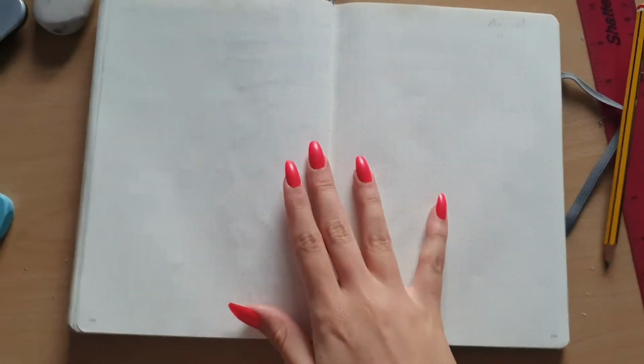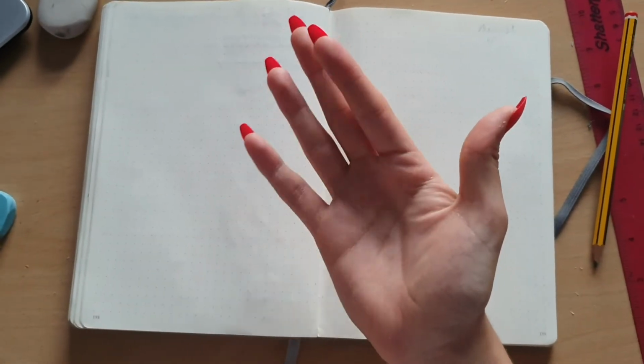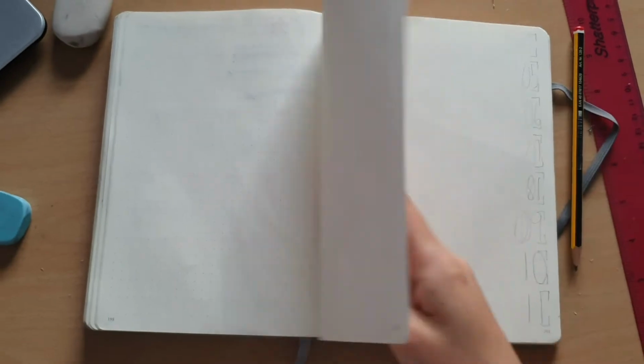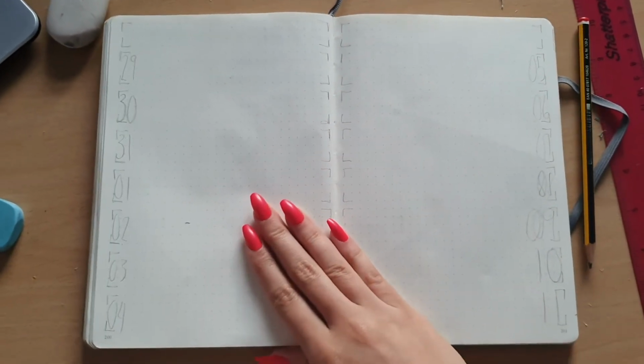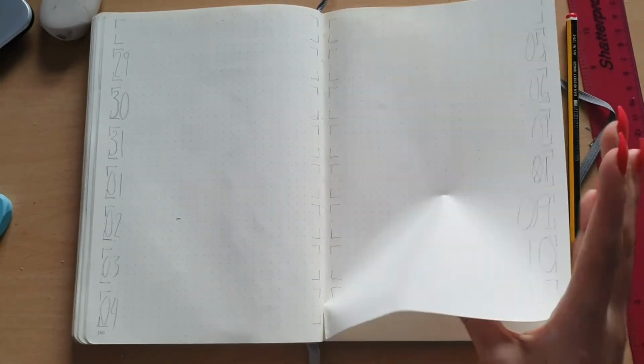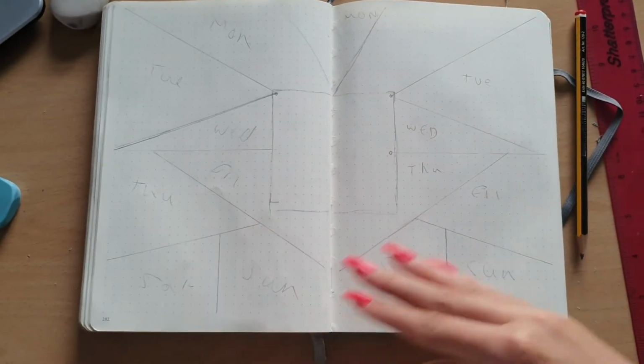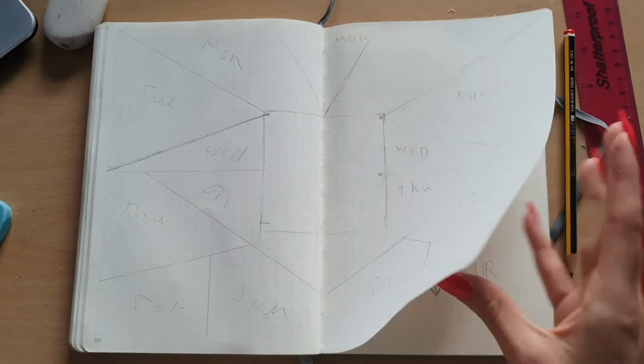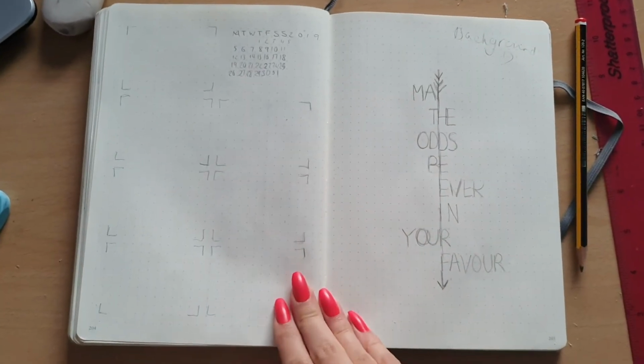This is what we have at the minute. This was all of the pencil sketches. The first page is empty. The second page has all of my numbers in, and it's a horizontal design. Then this is the arrows design, and these are the last 2 pages of the weekly spreads.